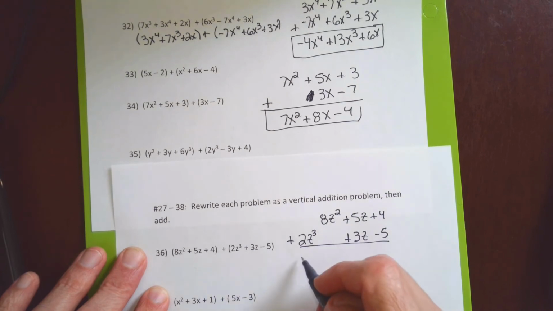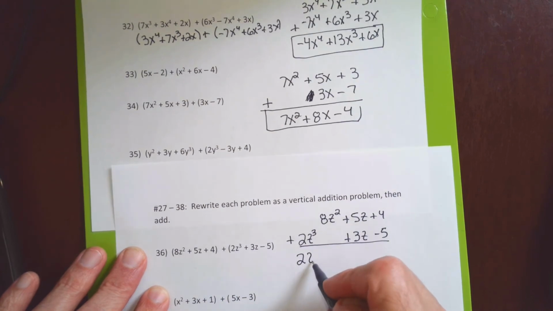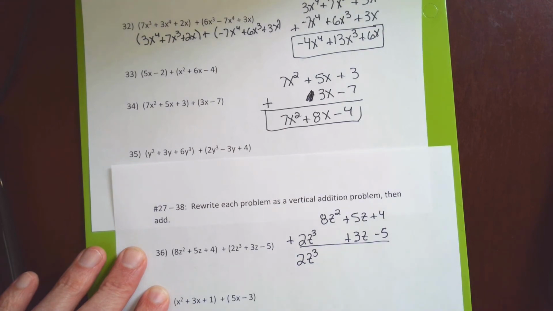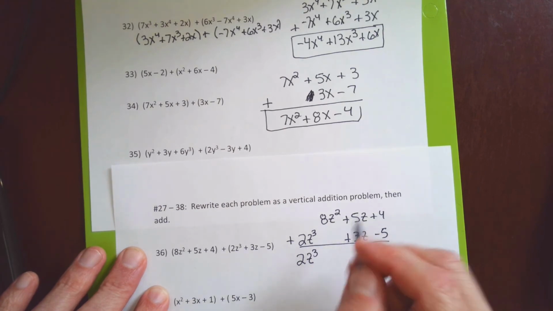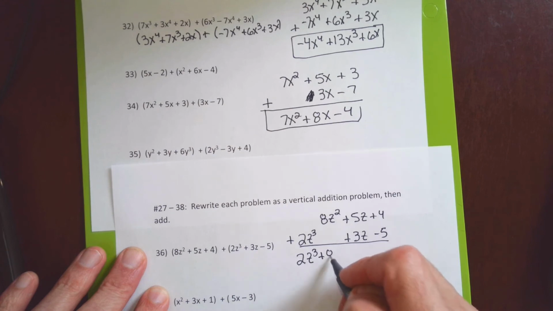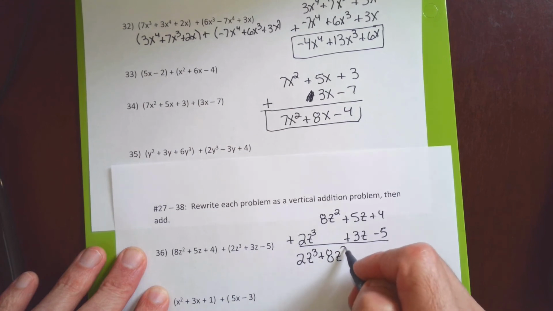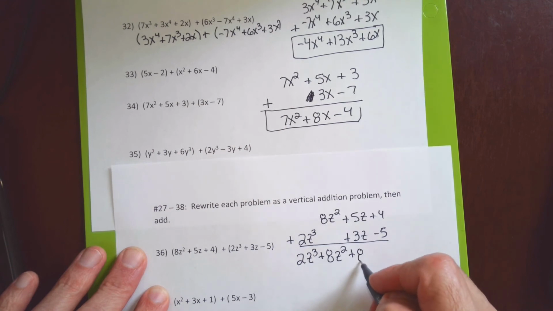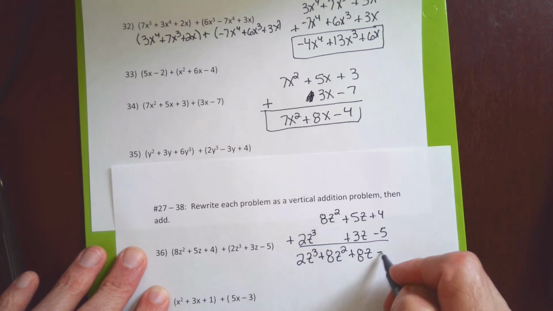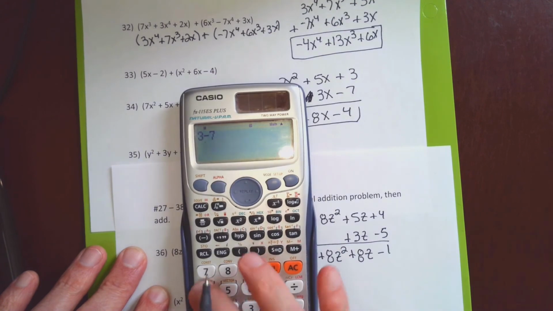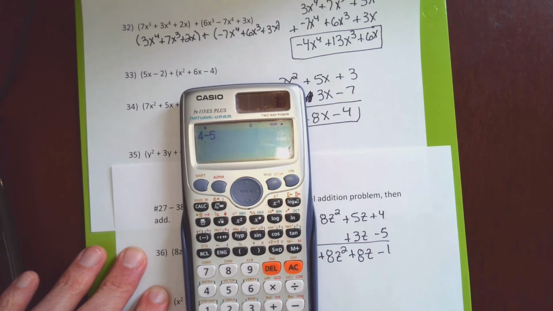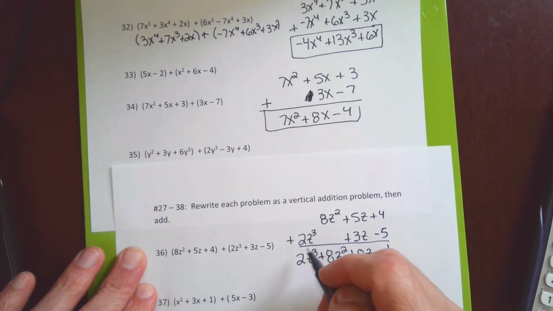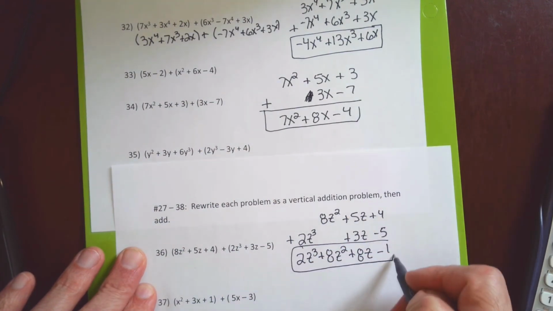So I'm going to bring down the 2z cubed, it's positive. I'm going to bring down the 8z squared. I need a sign, either an addition or subtraction between each term. Because the 8z squared is positive, I'm going to put a plus sign between. I'm going to add the 5z and 3z and get 8z. And 4 minus 5 is negative 1. When they have opposite signs, the numbers, you subtract and take the sign of the larger. So for problem 36, this would be the best answer.